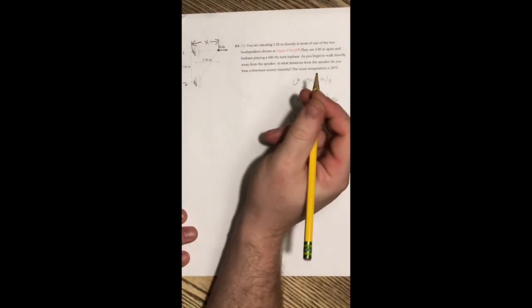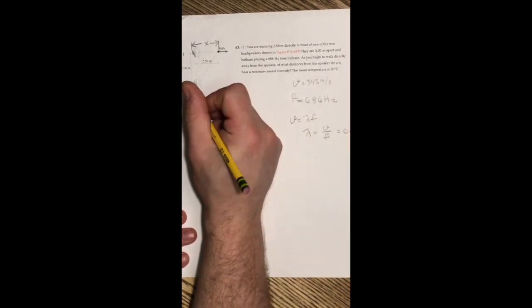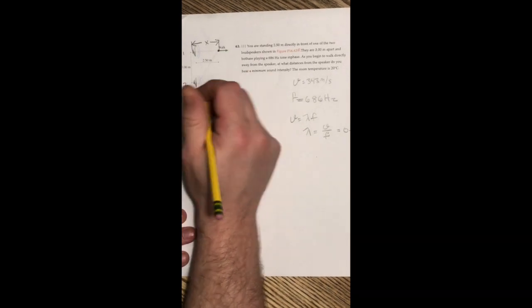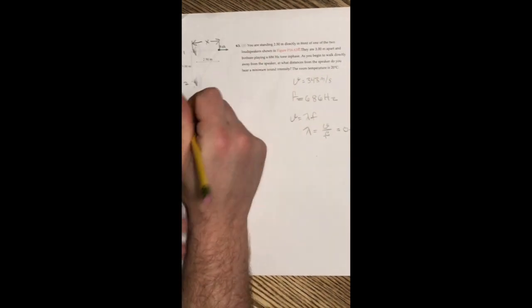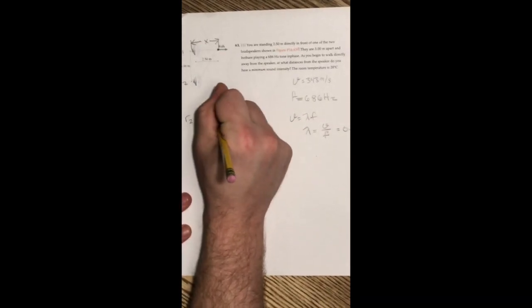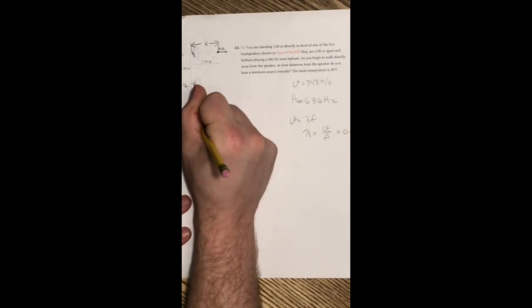And this distance here is given. The distance from speaker 2 is going to be the square root of x squared plus y squared. We just need the Pythagorean theorem here, where y is 3 meters. So this distance, which we will call r2, is equal to the square root of x squared plus 3 meters squared.